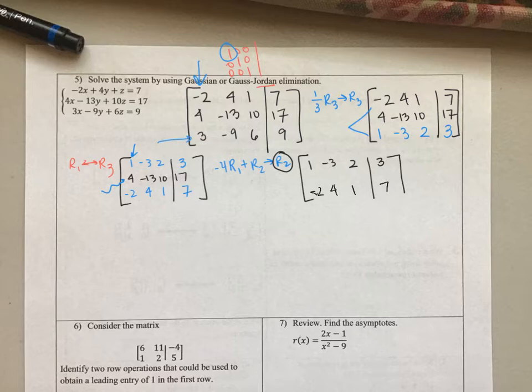And the second row, well, let's do some little scratchy work. -4 times row 1 will be -4, +12, -8, -12. And row 2 is 4, -13, 10, and 17. So when I combine those together, that's 0, -1, 2, and 5. So that's my new row 2: 0, -1, 2, and 5.